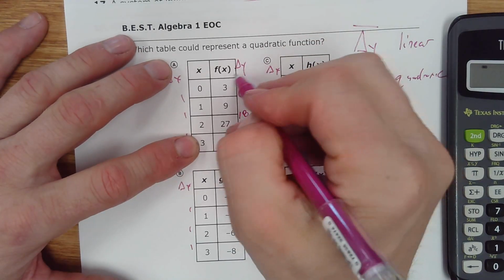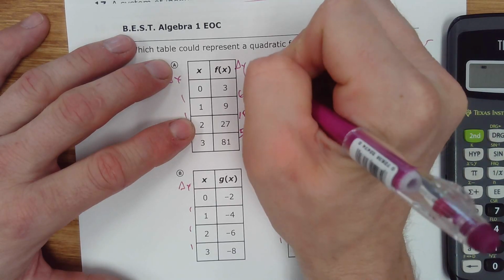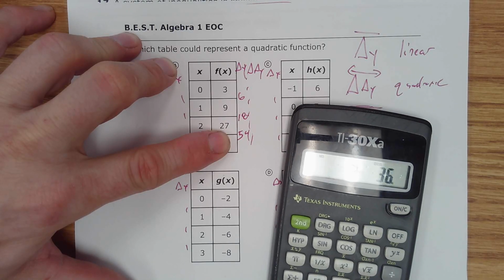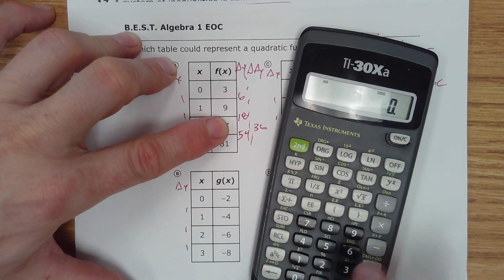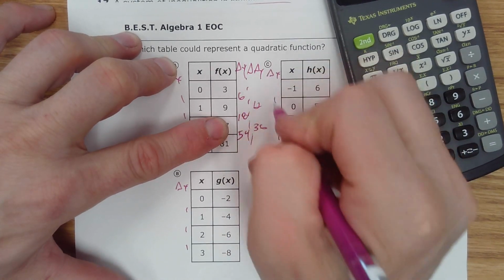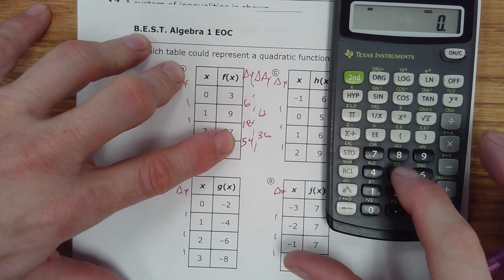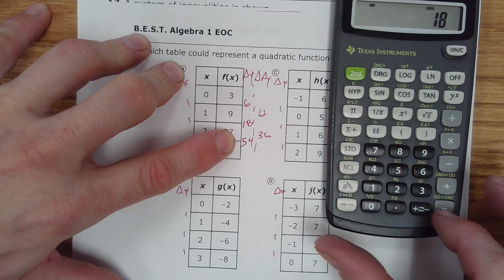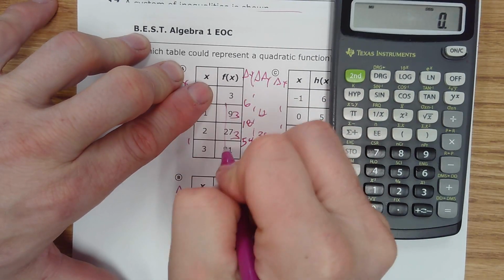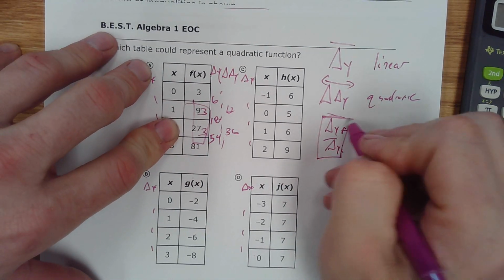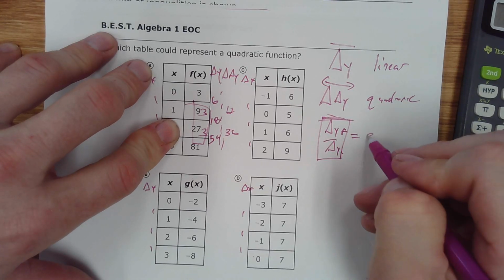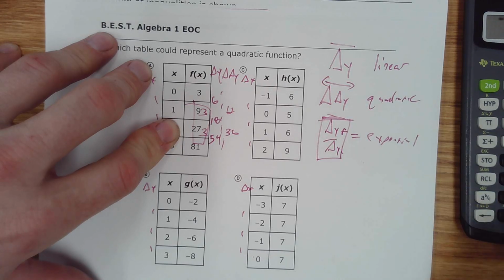So my change in y is not the same. Right, so 54 minus 18 is 36. 18 minus 6 is 12. So that's not consistent. But what if I do 54 divided by 18, that's 3. If I do 18 divided by 6, that's 3, right? So my change in final over my change in initial of y is consistent, so this is an exponential, okay?